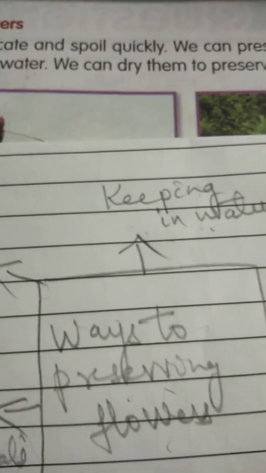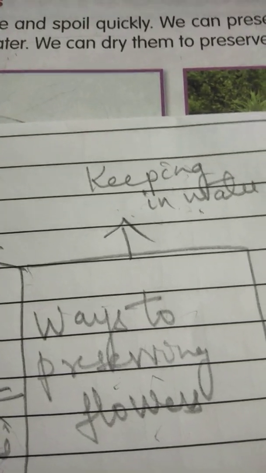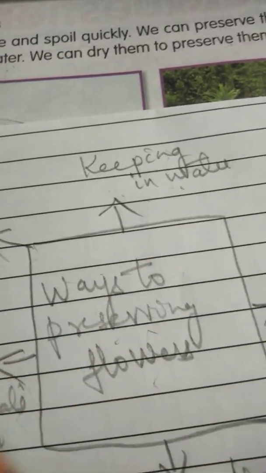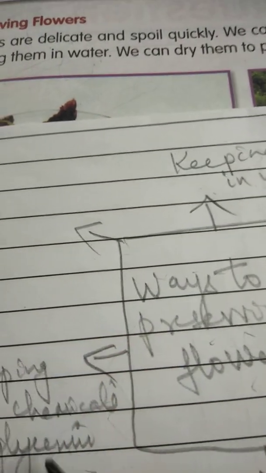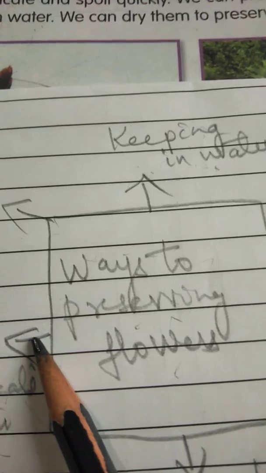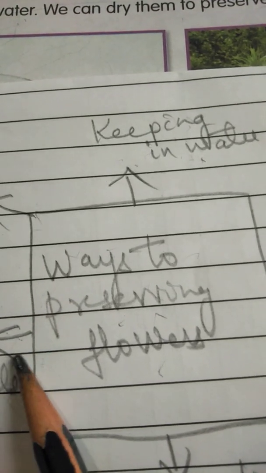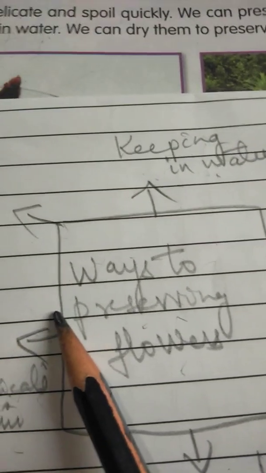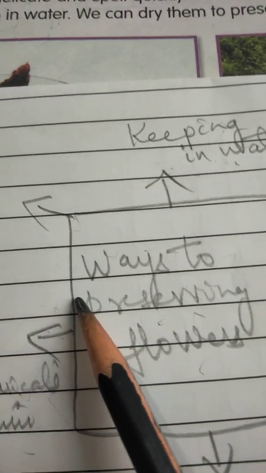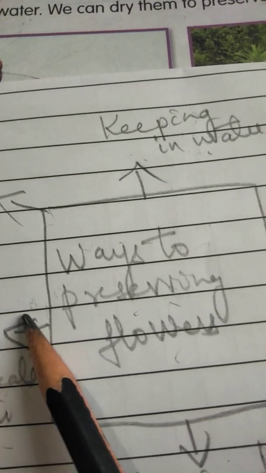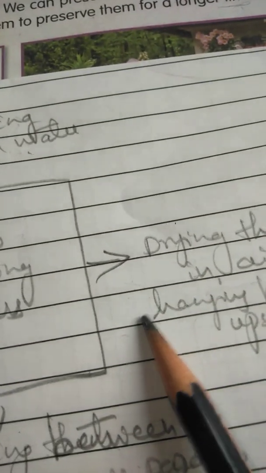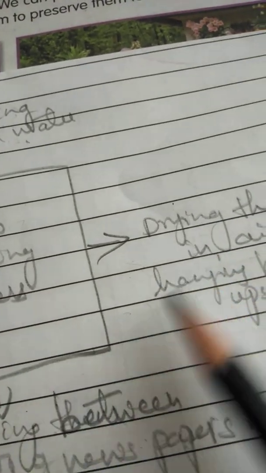Why do we have to do this? What is the use? How does this help? So preserved flowers are used for decoration, right? When we preserve these flowers in chemicals and glycerin, they are used for decoration for many reasons. Preserving in glycerin and chemicals keeps the flowers fresh for a longer time. Preserving flowers is not only for decoration, it also helps to transport the flowers from one place to another, right?